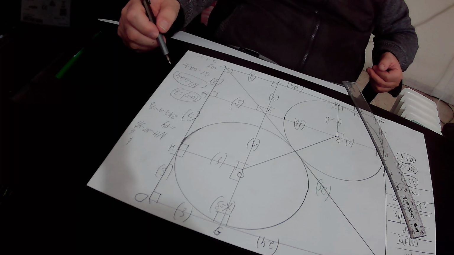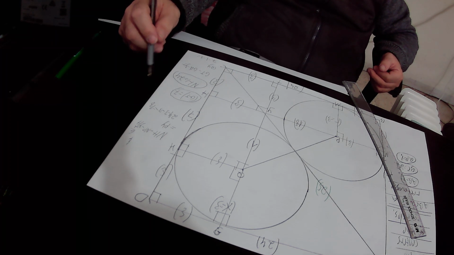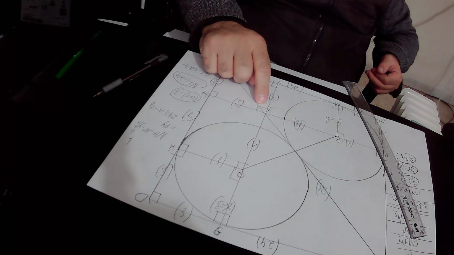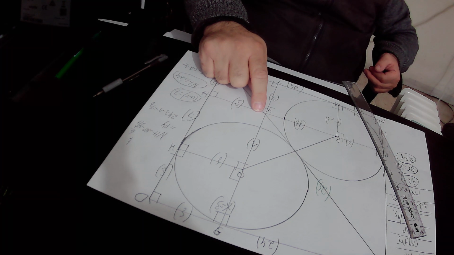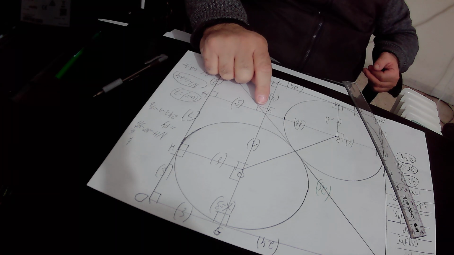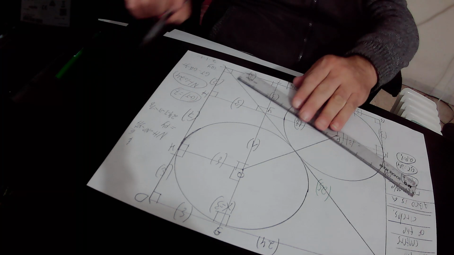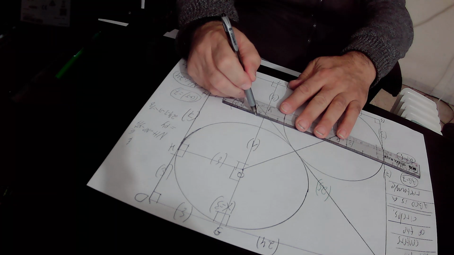Likewise, according to the same rule, if we focus on this side of the straight line GT at point Y, the sum of the angles must be equal to 180 degrees. So which angles do we have here? We have this angle that is equal to 90 degrees plus the missing angle. In total they must be equal to 180 degrees. Therefore the missing angle must be equal to 90 degrees.